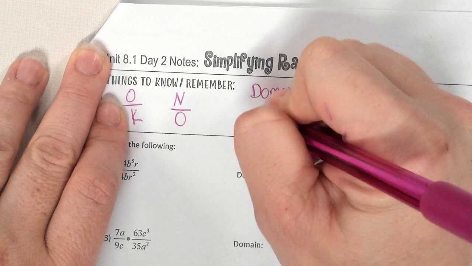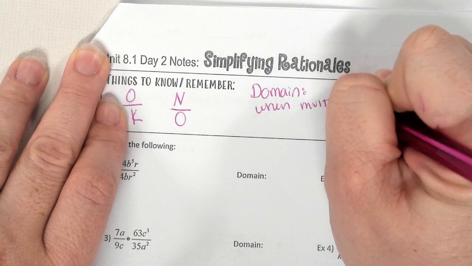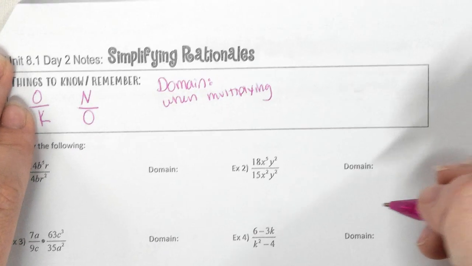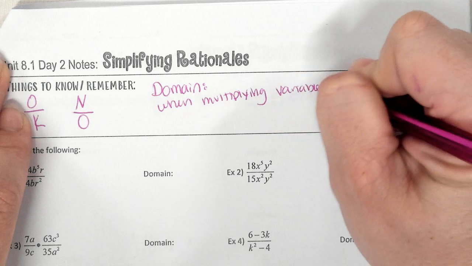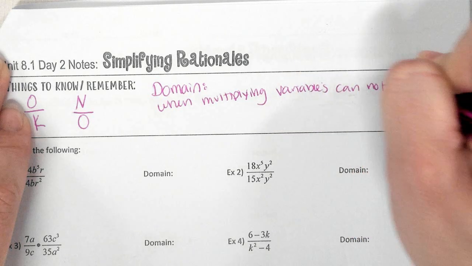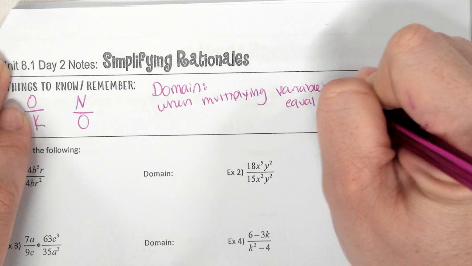So domain: when multiplying, variables cannot equal 0. I'm going to write it out instead of putting a circle.